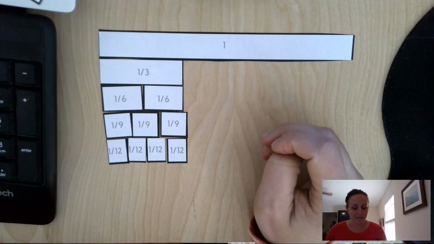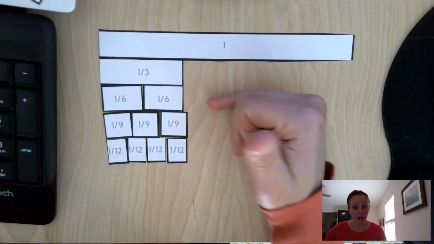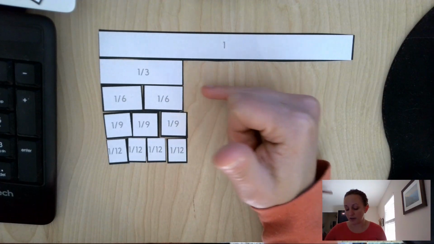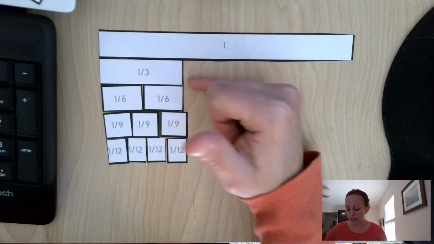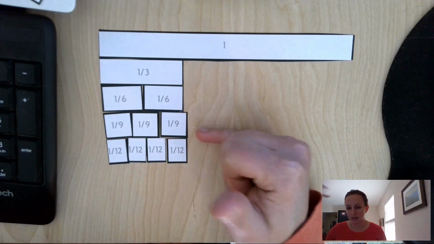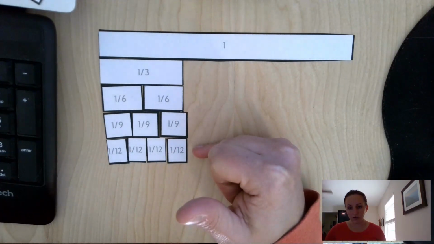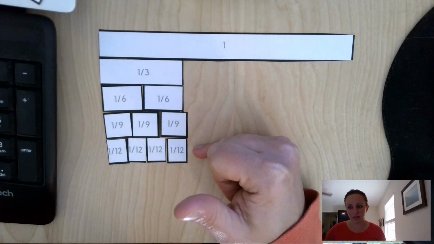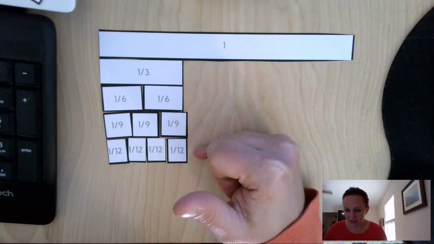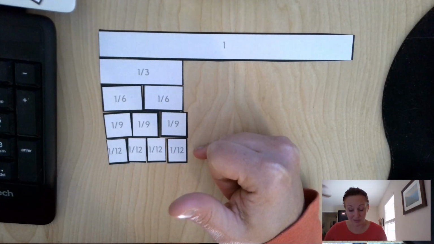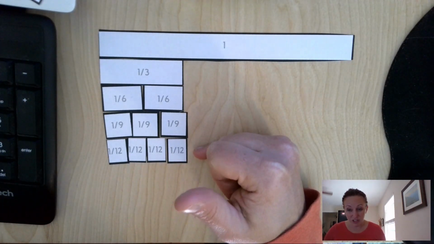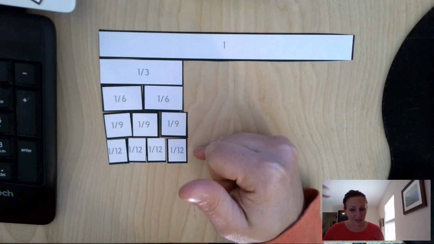Now, I'm looking at just the denominators right now. My denominators go 3, 6, 9, 12. That sounds a whole lot like skip counting by threes to me. Does it sound like skip counting by threes to you? Yeah, it does.